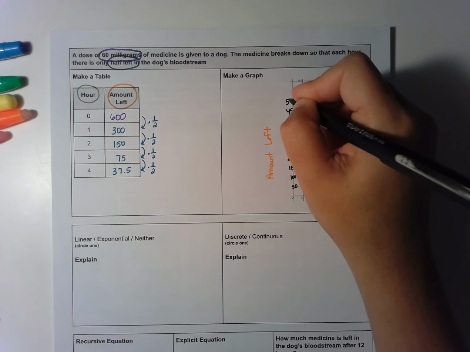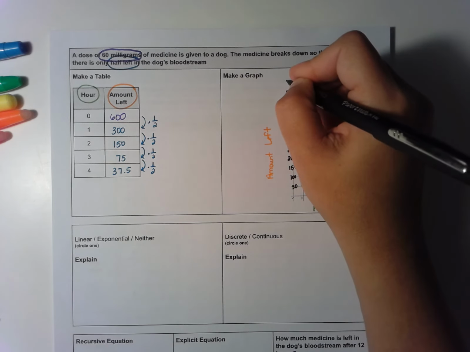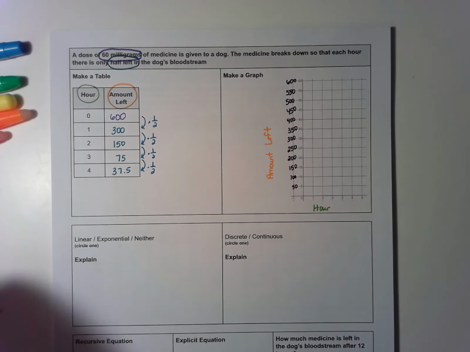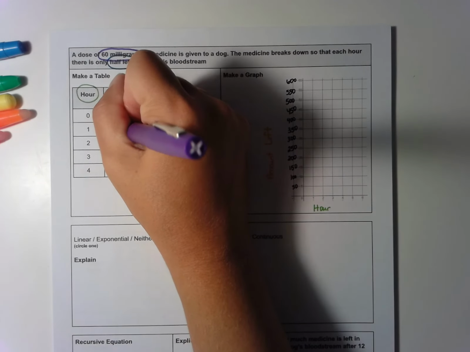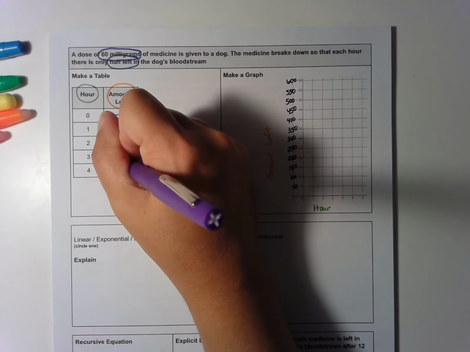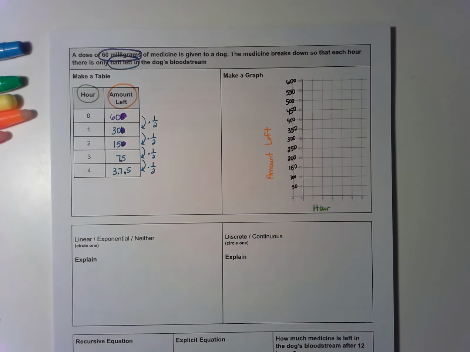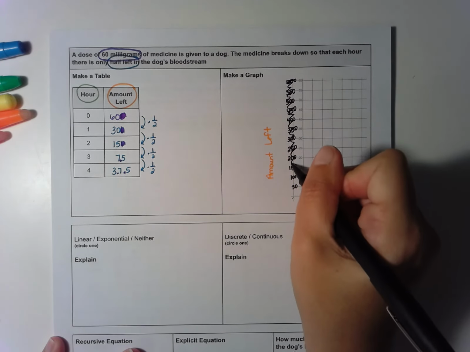450, 500, 550, 600. Oh, no, it's not that. It's me. I'm the problem. This should actually be 60 and then 30 and then 15 and then 7.5 and then 3.75. I'm the problem. I misread the number. It should be 60. Whew, I'm sorry about that, guys. Ignore what I just said.